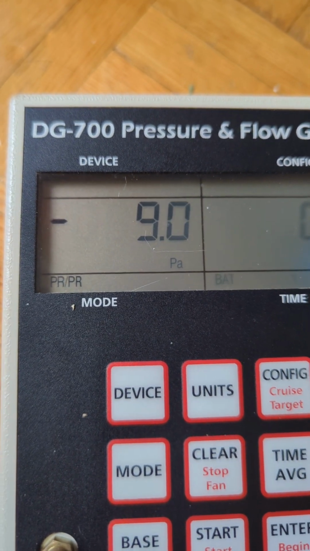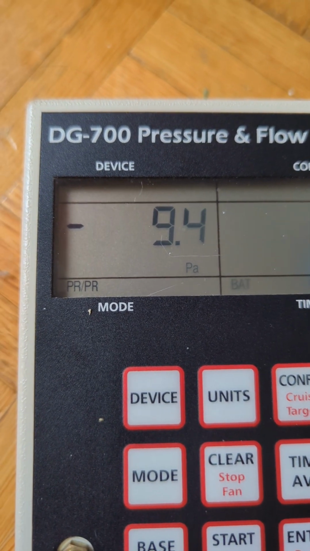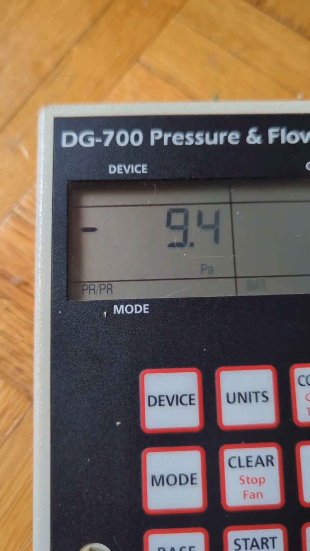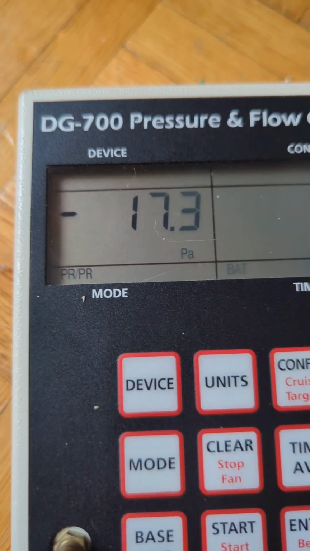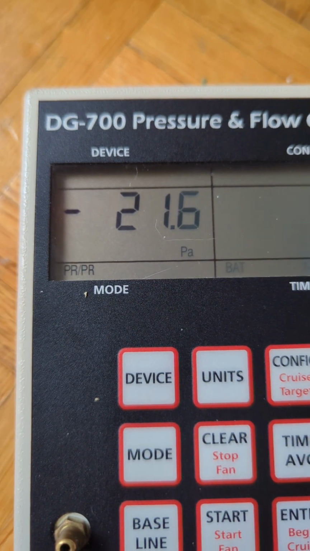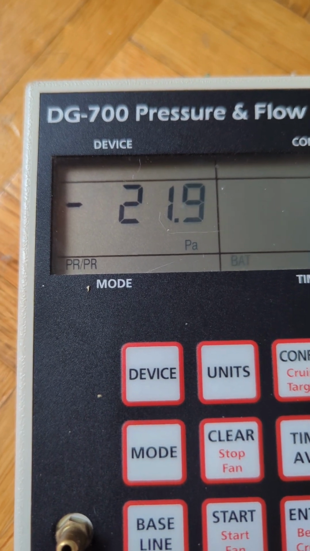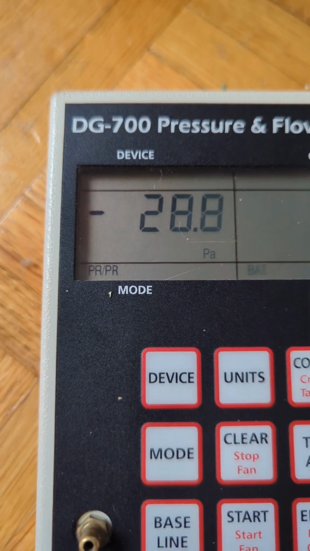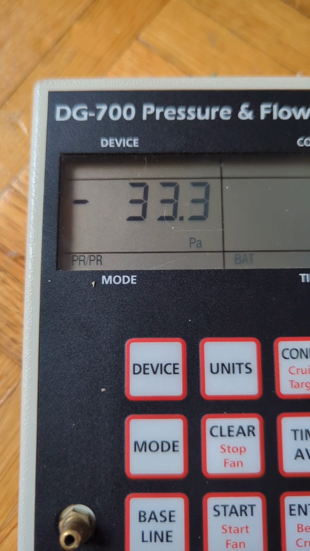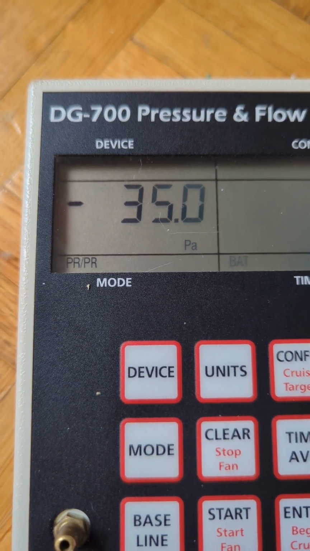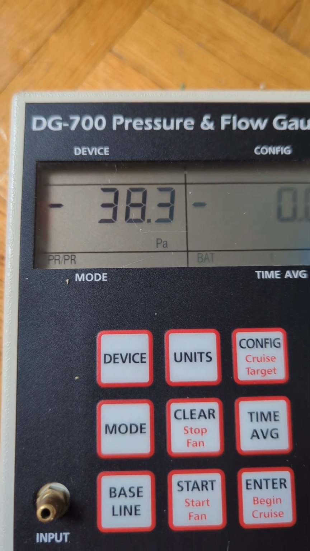Go ahead and put down that reading. It doesn't have to be exact, just approximate. Now we're going to go to half. Okay, we're at half now. That's half. Now I'm going to go to 3/4. That's about 3/4. And then full. So that's full. Okay, so that's the answer.